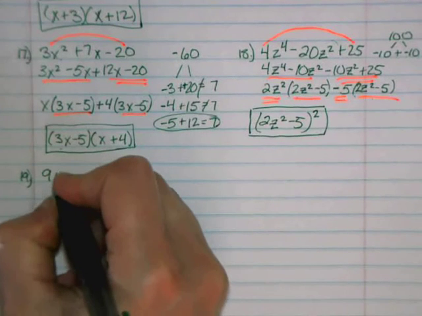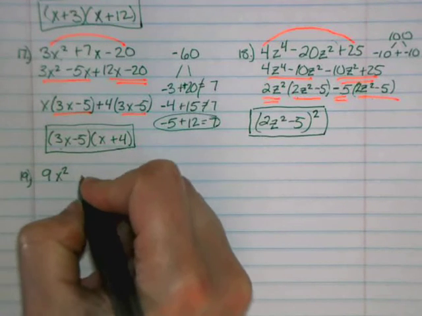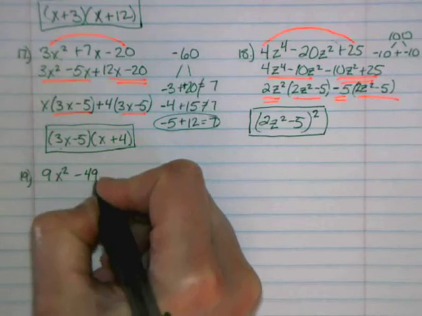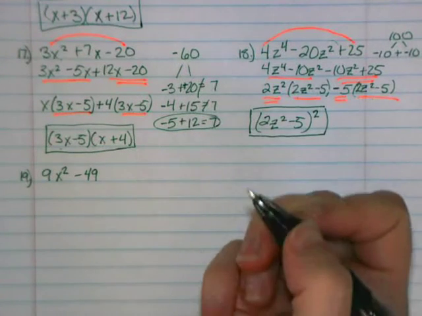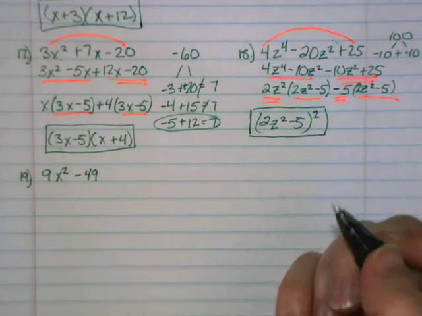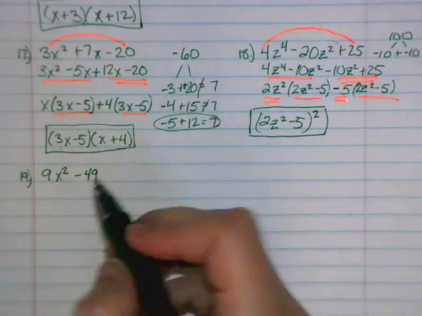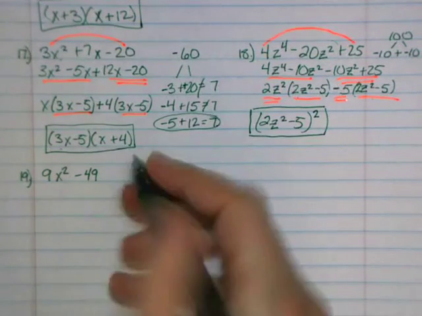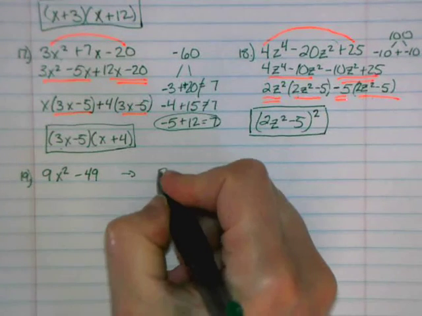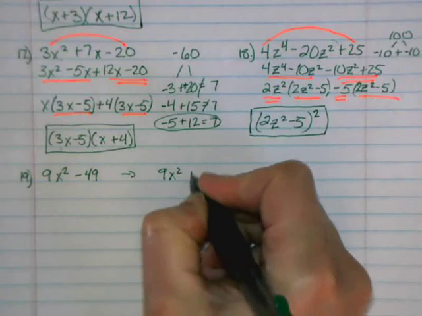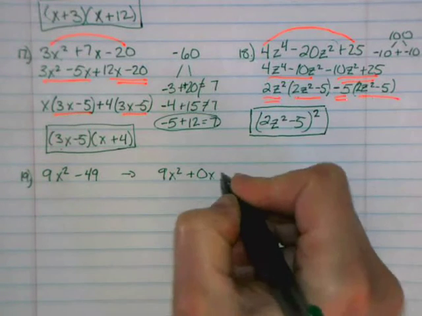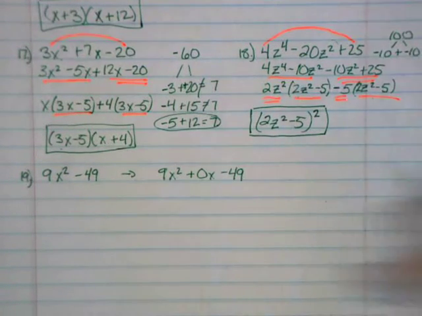We have 9x squared minus 49. There's two ways you can do this one. One way is you can put a 0x in the middle of it and factor it as 9x squared plus 0x minus 49. And then you can factor like normal.